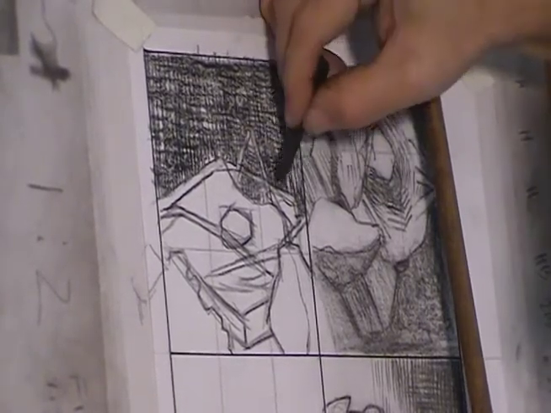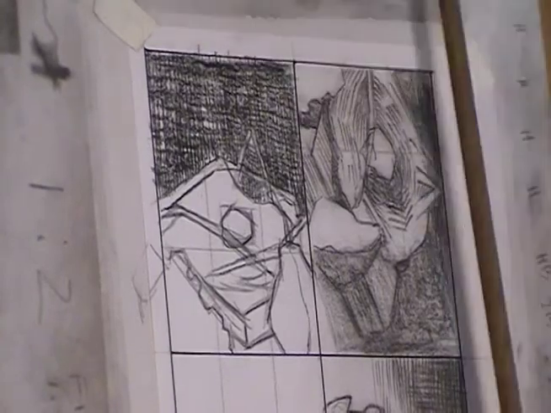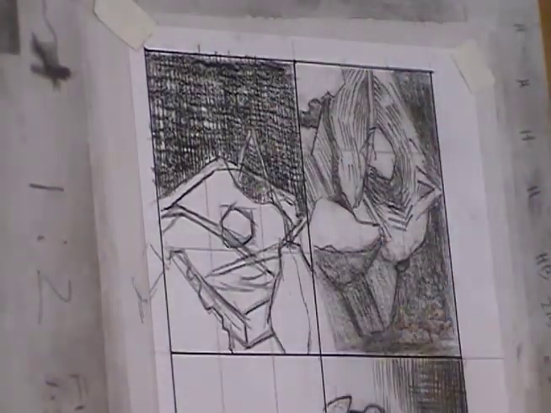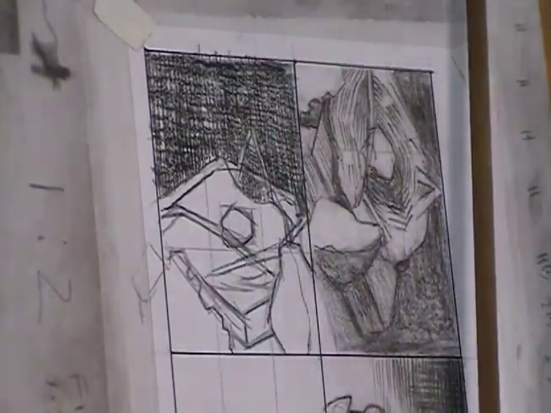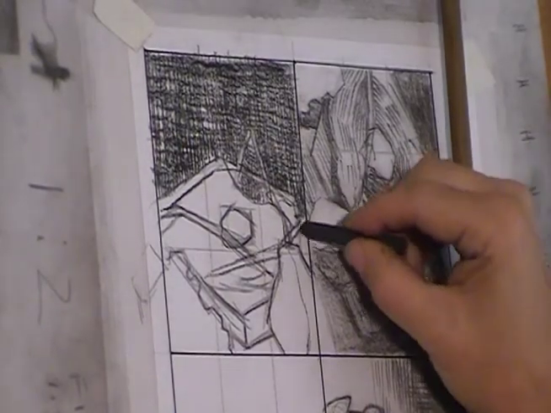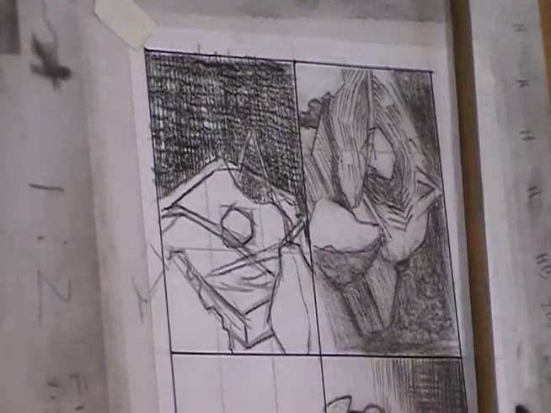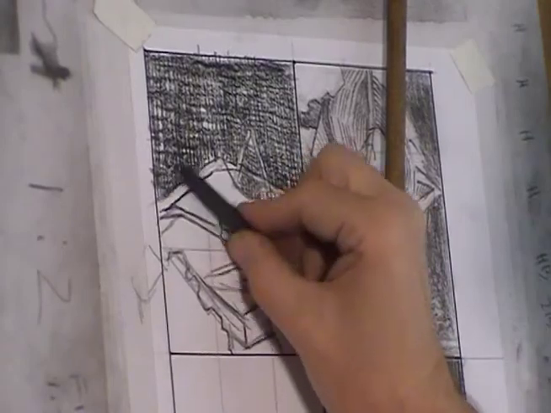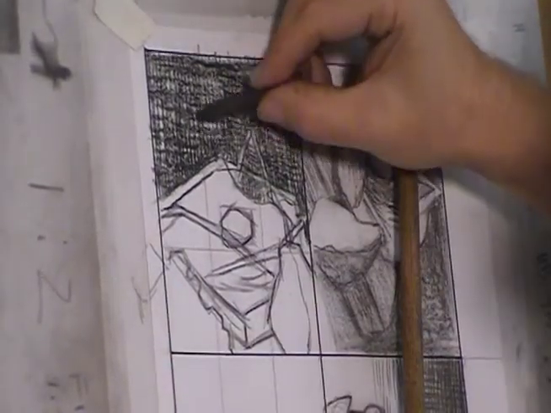A lot of us might find doing thumbnails and studies, these are more like studies and thumbnails, as being tedious, and I totally understand. But give it a try, especially in your learning stage.